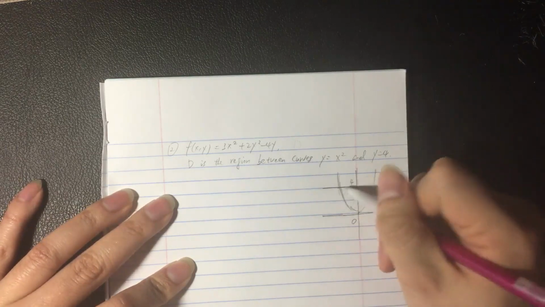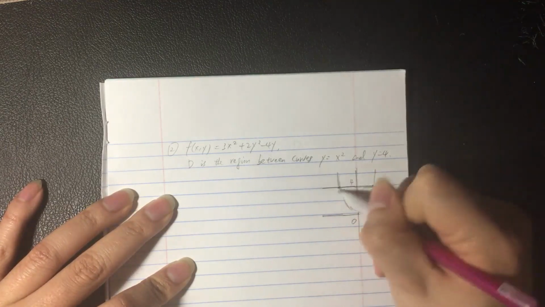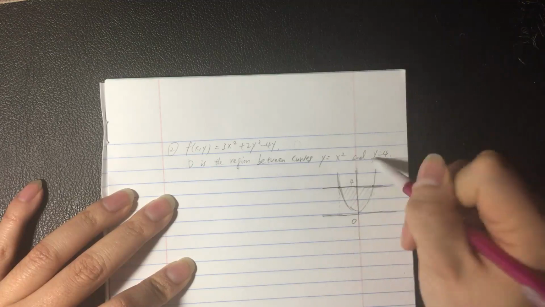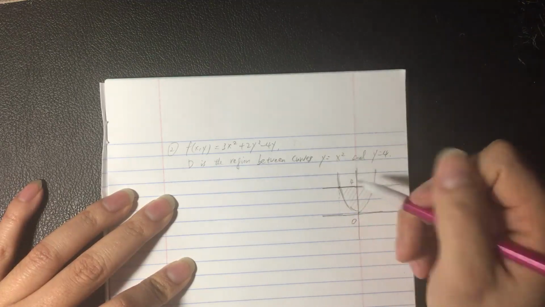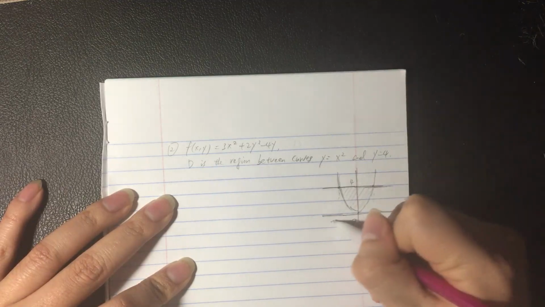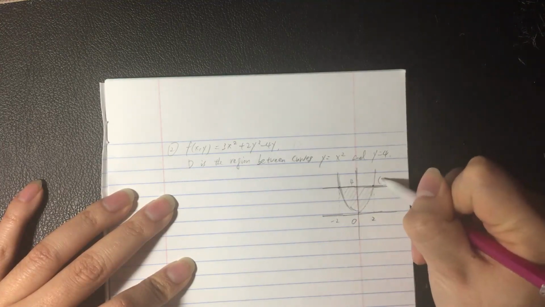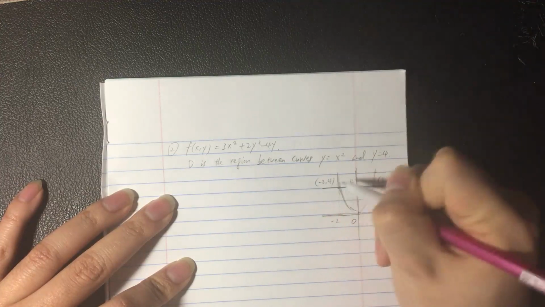Now next, let's find the corner here. Let's find the intersection here. What's the intersection here? When y equal to 4, x is positive 2 and negative 2. So these two corners here are (2, 4) and (-2, 4).